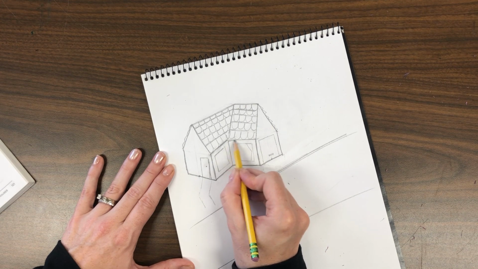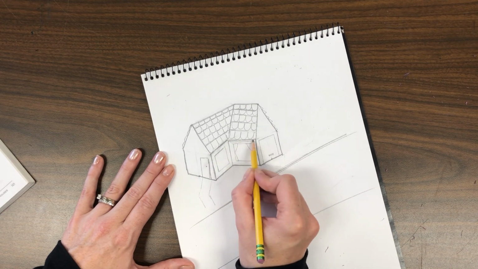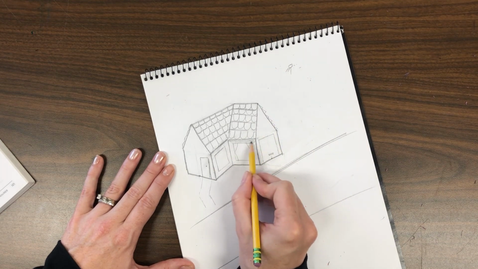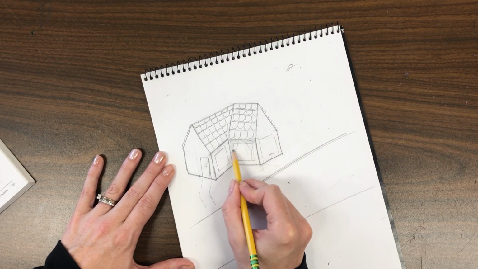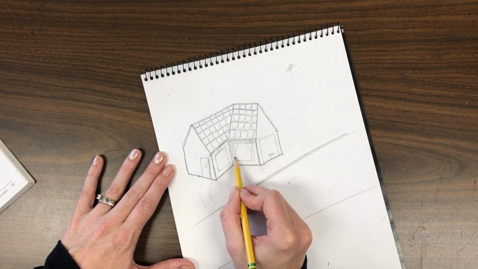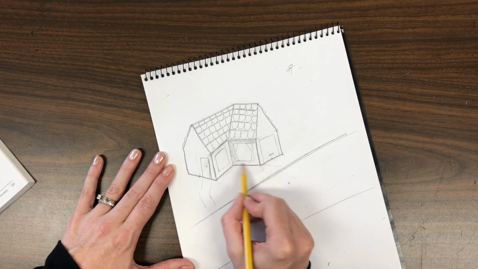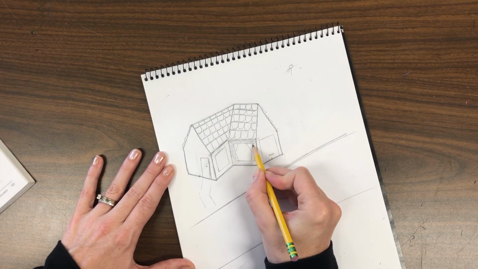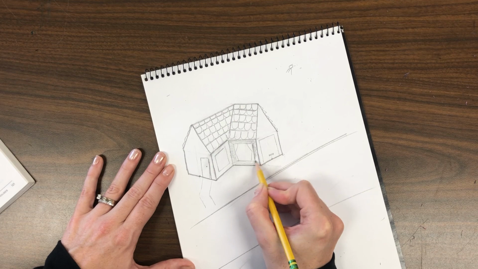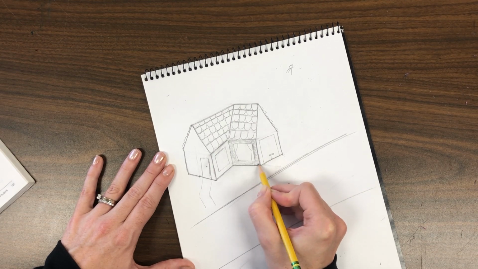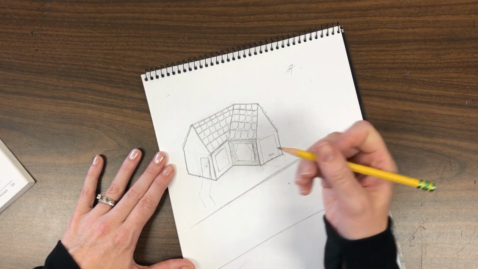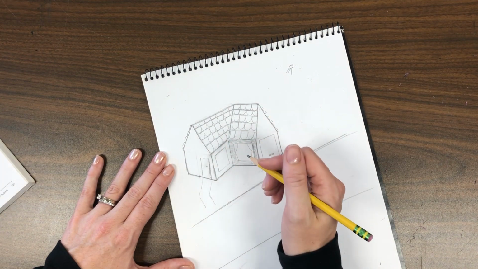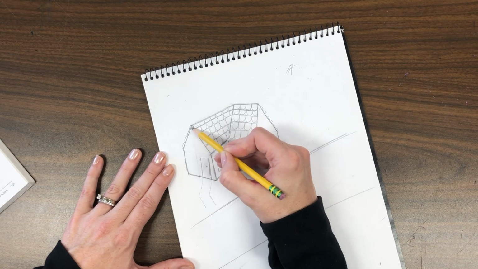Think about where there would be shading. There's the sun up here. This would be shaded, like a 2, maybe a 3. This would be shaded as well.